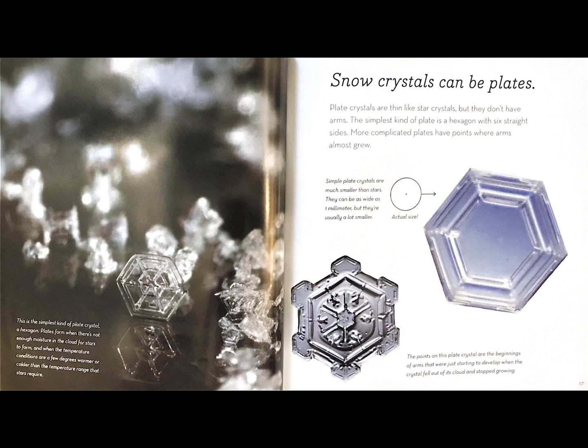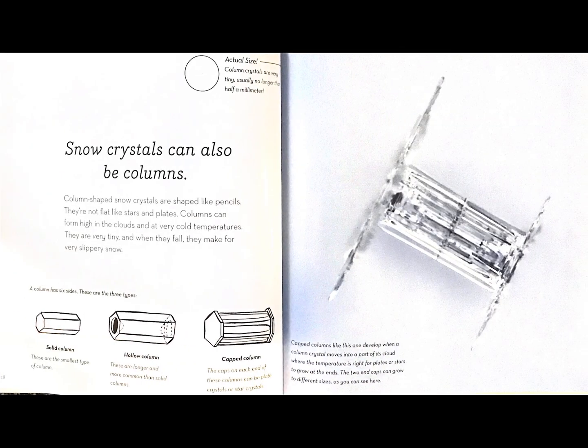I think I'm going to need to start drawing some pictures, second graders, so I understand what's happening here. Right now I'm just learning all about the snow crystals, but I would like to know more.